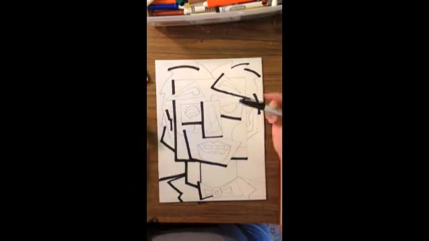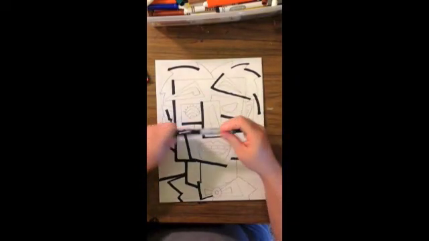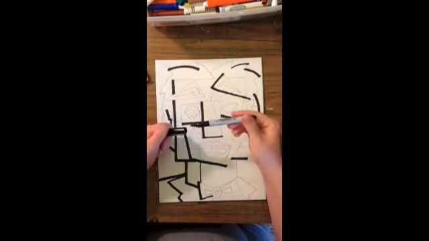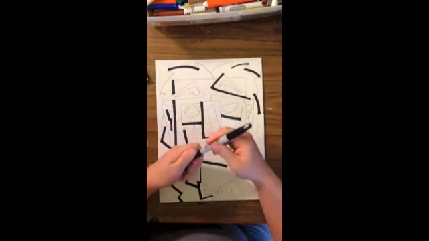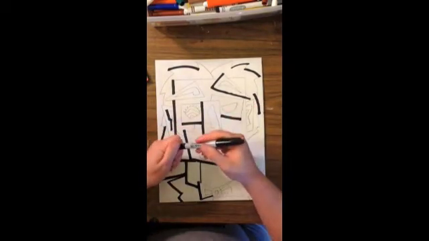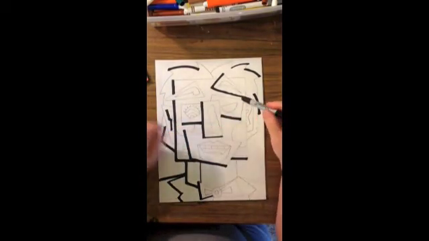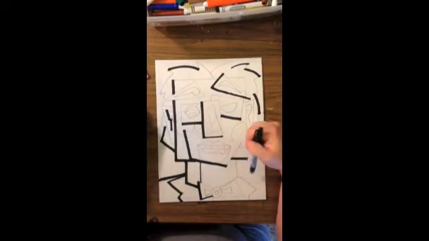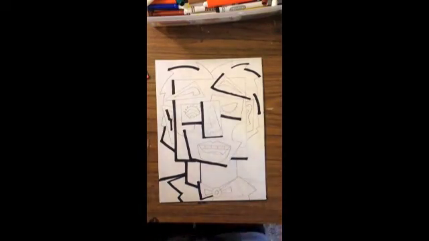Then all you're going to do is trace the rest of it using your other kinds of lines. You've got your regular point and you've got your ultra fine point. So go ahead and finish tracing everything, and then make sure you take an eraser to it and erase any pencil marks that you can see.